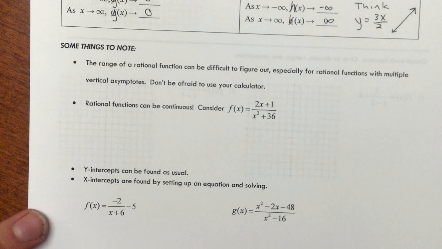The range of a rational function can be difficult to figure out, especially for rational functions with multiple vertical asymptotes. Don't be afraid to use your calculator. Of course, a calculator is a good tool, and we should use it strategically. These can look very strange, so this is a good time to check to make sure it looks the way you're expecting it will. Although we will primarily focus on rational functions of two types.